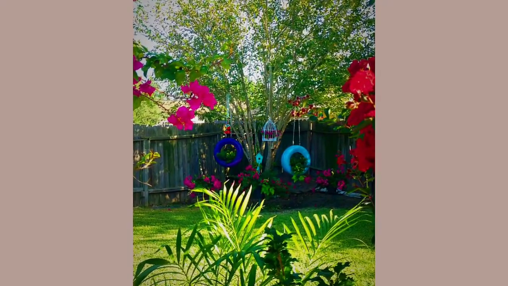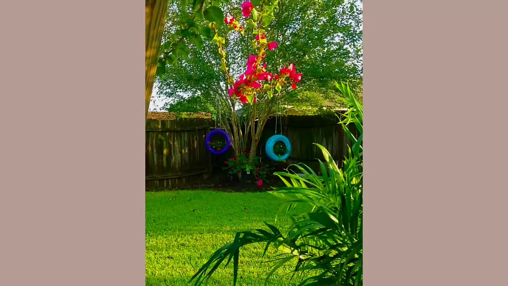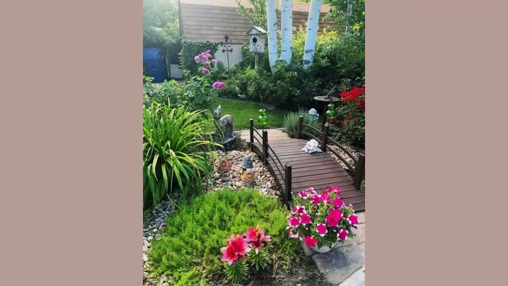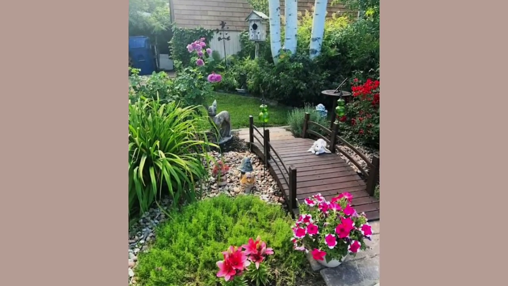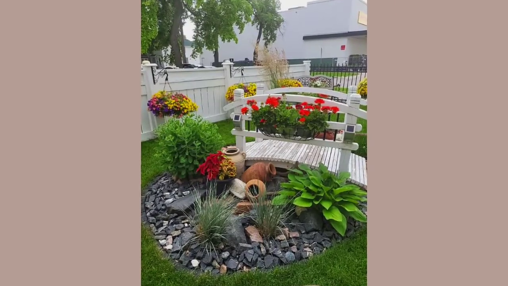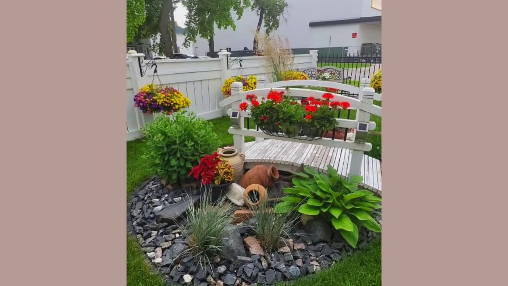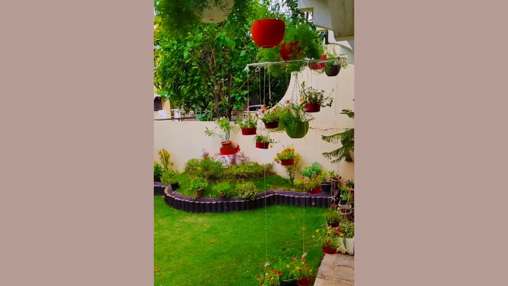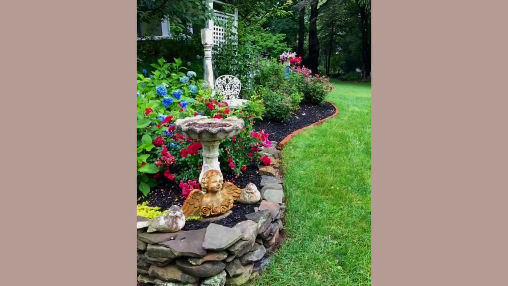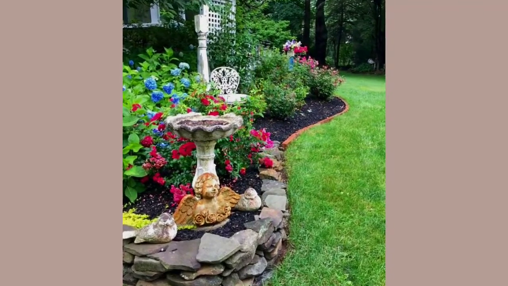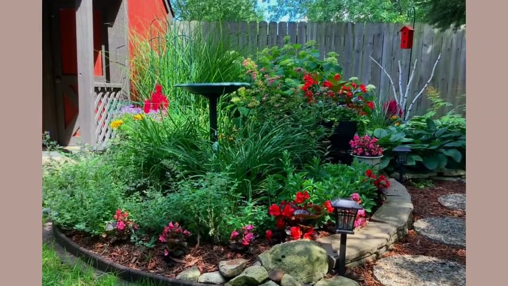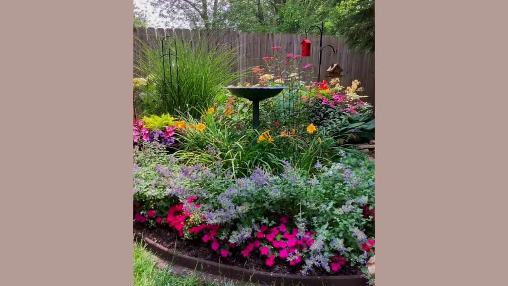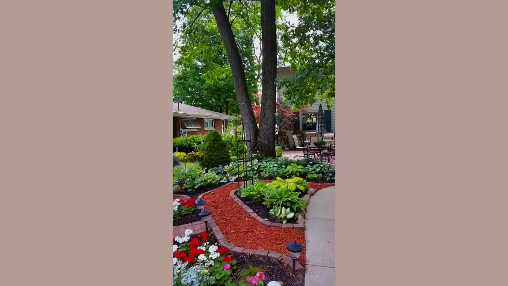Incorporate container gardens filled with colorful flowers, herbs or vegetables to add interest and flexibility to your home garden design. Mix and match containers of different sizes, shapes and materials for visual appeal. Plan your garden to have year-round interest by selecting plants with a variety of bloom times, foliage, colors and textures, incorporating evergreen trees and shrubs for structure and continuity throughout the seasons.